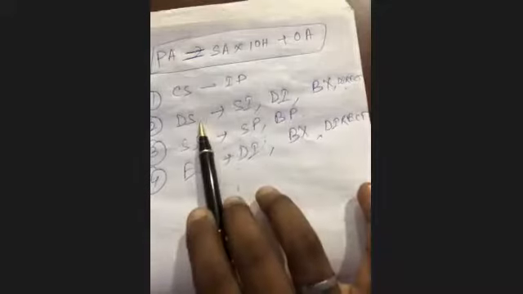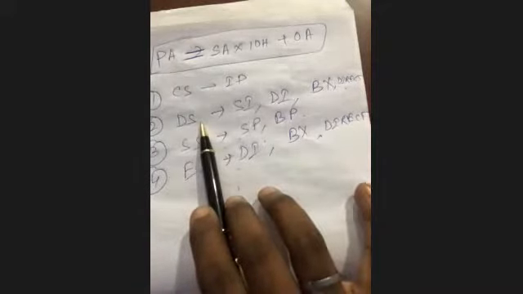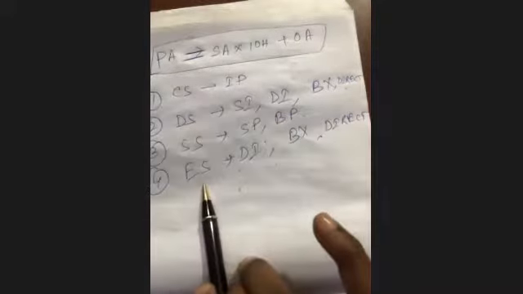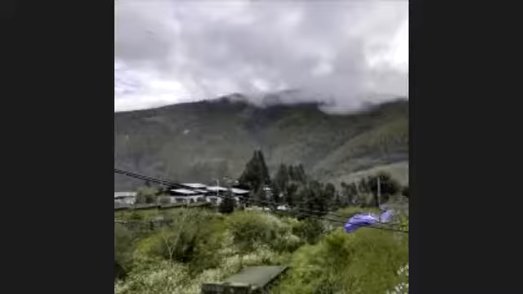ES is called the extra segment. When the data segment is filled up, then the extra segment will work as a data segment. Extra segment will be the data segment. So that is the function of this one.